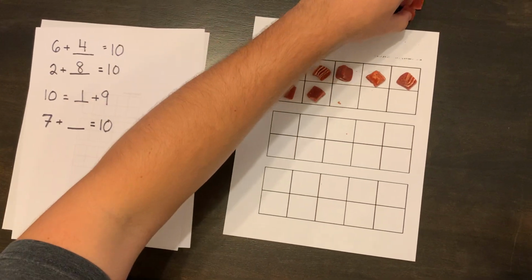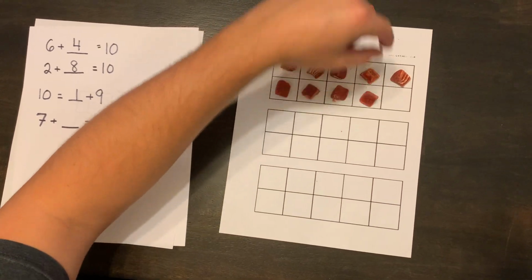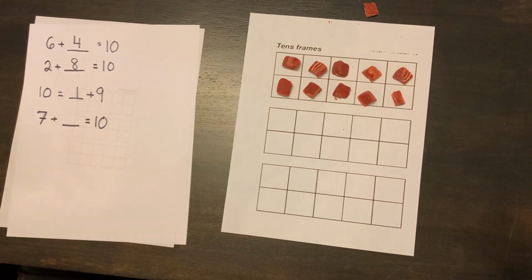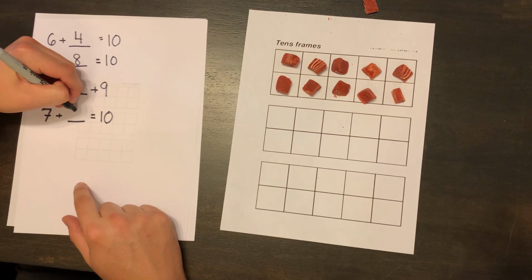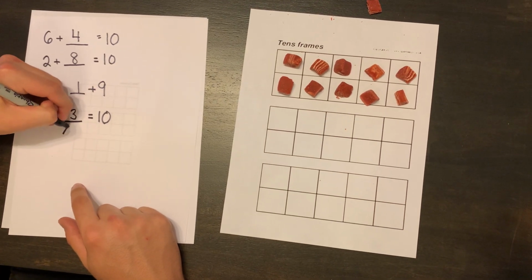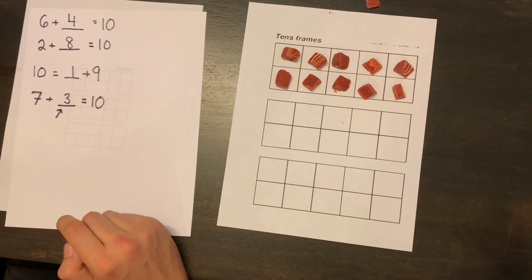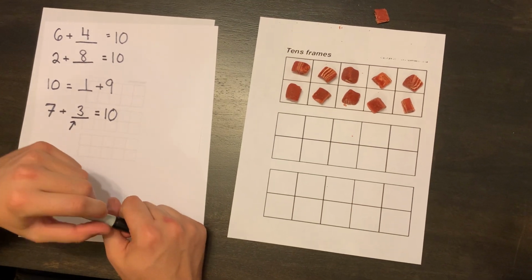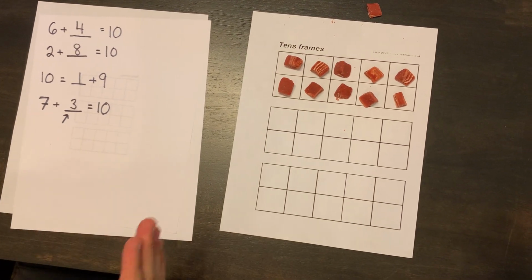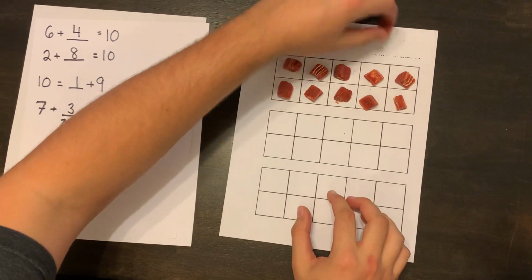All right, let's see. We had 1, 2, 3. So 7 plus 3, which is our missing part, equals 10. And so with that, that concludes our short little lesson today of finding the missing part using a 10 frame.